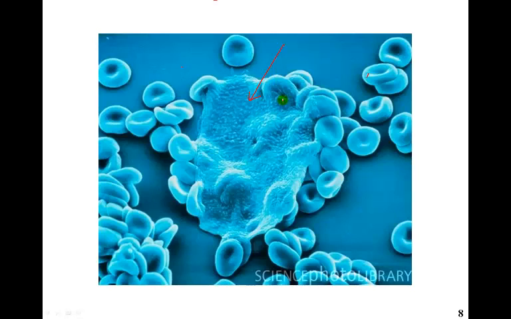The macrophage is actually a white blood cell that has moved out into the tissues. So it's got a different name when it's in the blood, but it's basically the same type of cell. This is what white blood cells do. They crawl around and they eat things up and they destroy things.